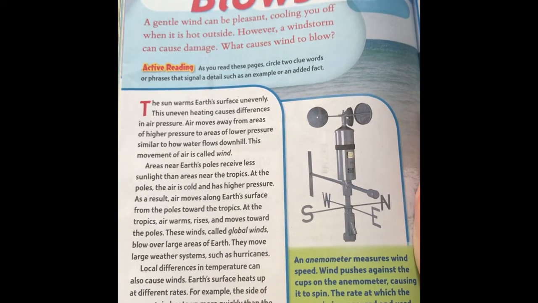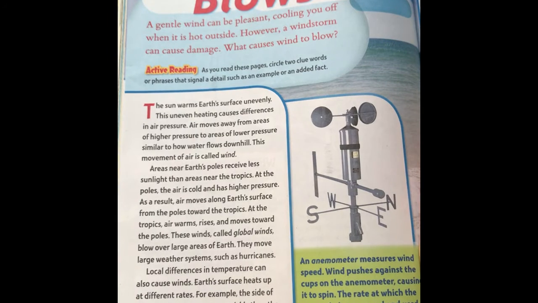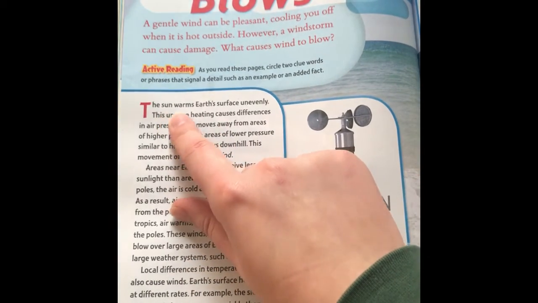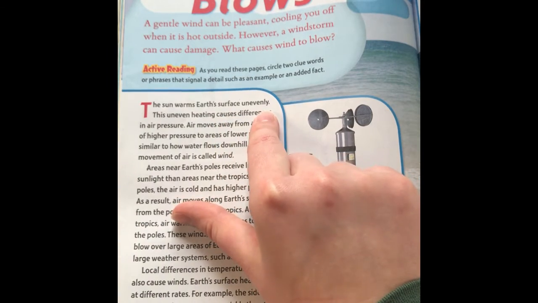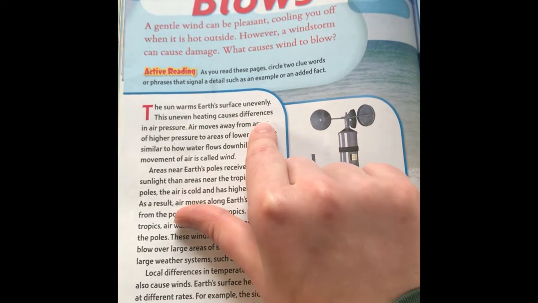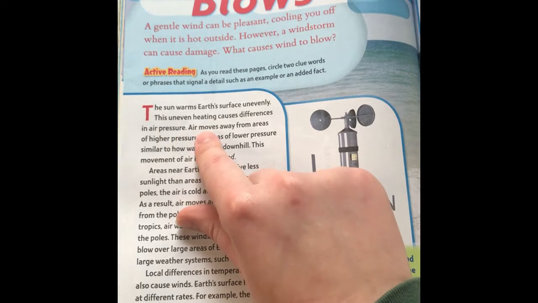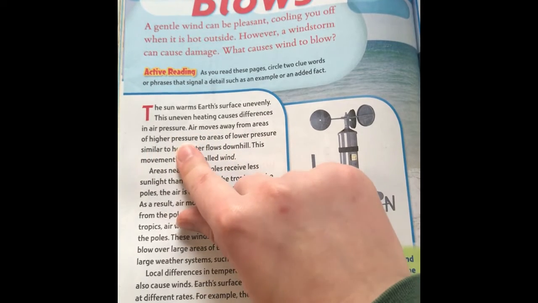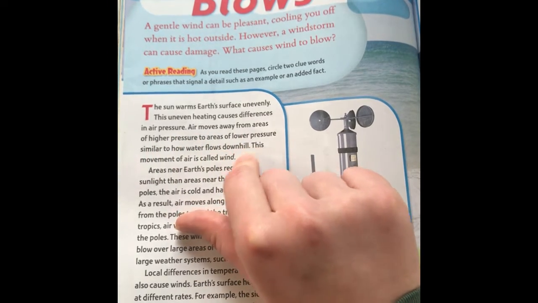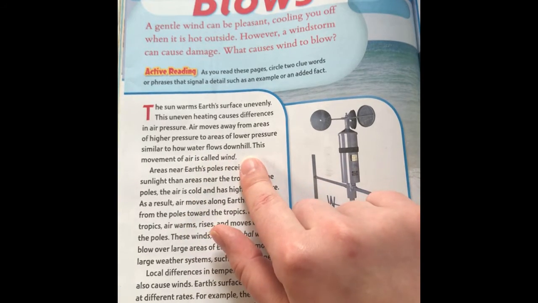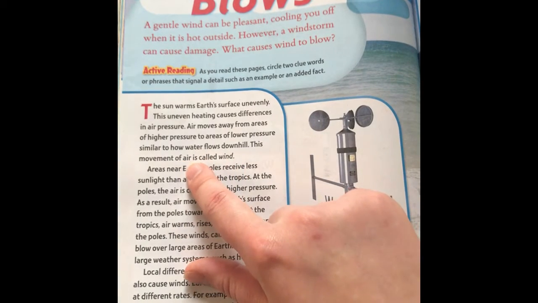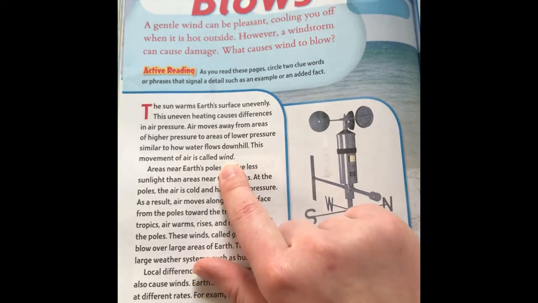When the wind blows, a gentle wind can be pleasant, cooling you off when it's hot outside. However, a windstorm can cause damage. What causes wind to blow? The sun warms Earth's surface unevenly. This uneven heating causes differences in air pressure. Air moves away from areas of higher pressure to areas of lower pressure, similar to how water flows downhill. This movement of air is called wind.